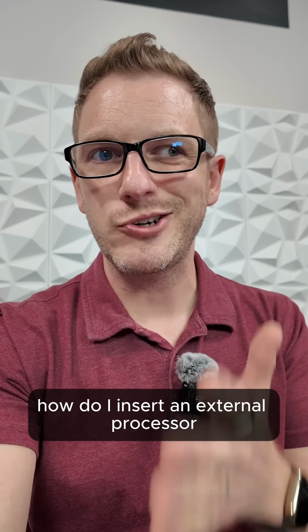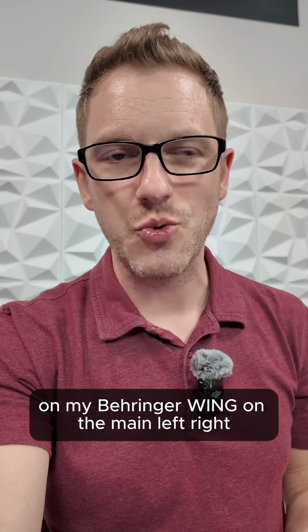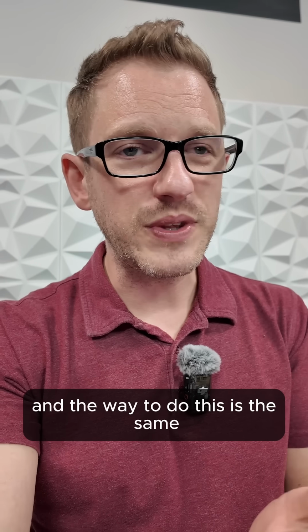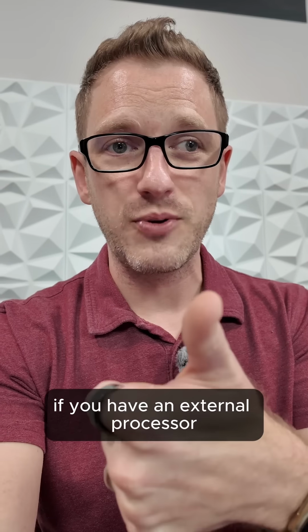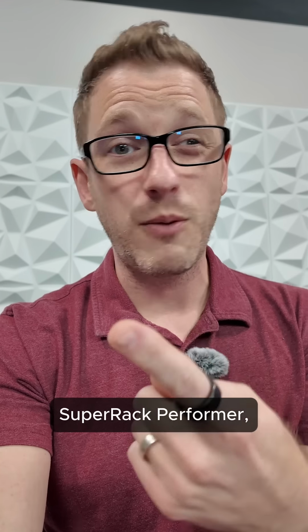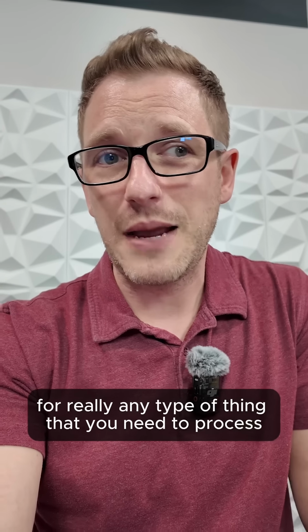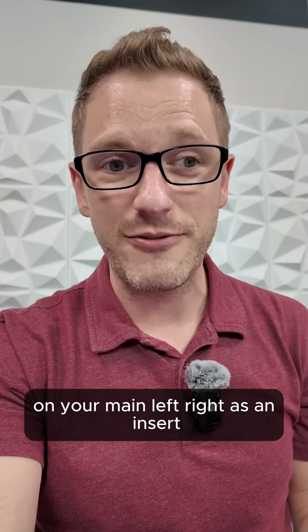How do I insert an external processor on my Behringer WING on the main left right? This is honestly a common question that I get. And the way to do this is the same if you have an external processor that's analog, Waves SuperRack Performer, Waves SoundGrid, Dante, the list can go on for really any type of thing that you need to process on your main left right as an insert.